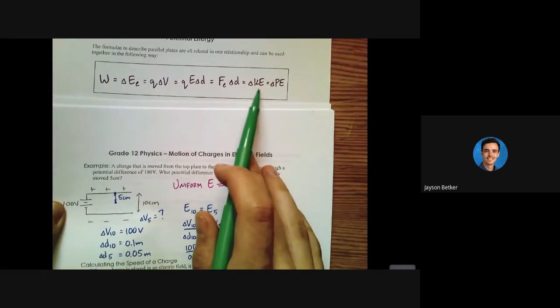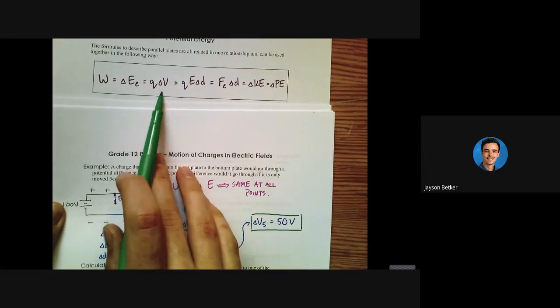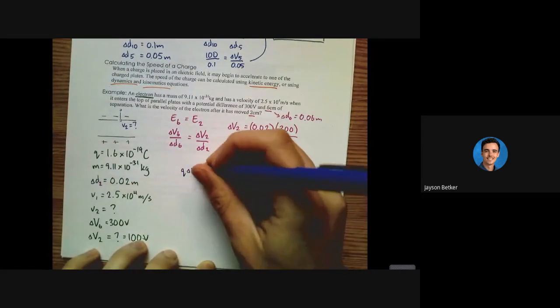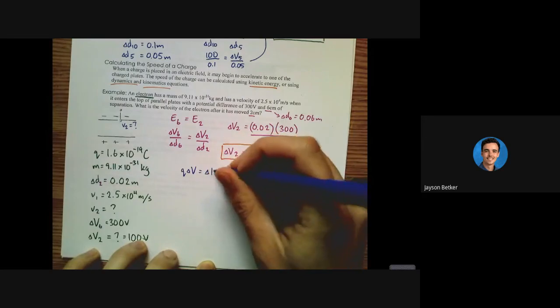We know charge, we want to know velocity, so we know that we need to use kinetic energy, but we know charge and we now know potential difference for the 2 centimeters. So we have Q delta V is equal to the change in the kinetic energy. So that's what we're going to use. Q delta V is equal to the change in the kinetic energy.